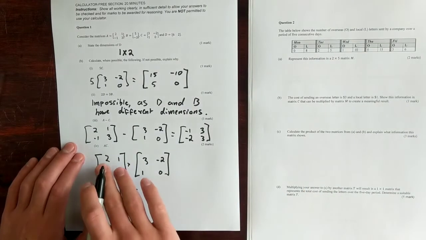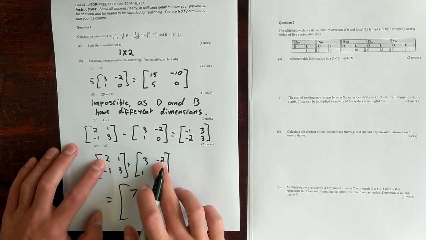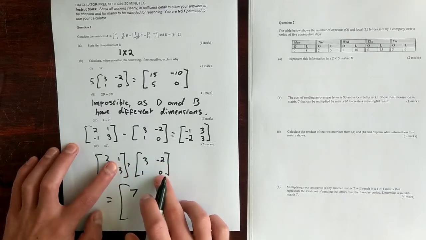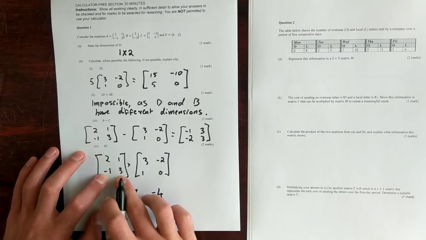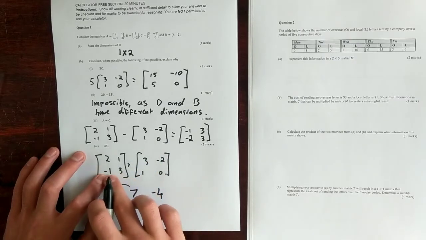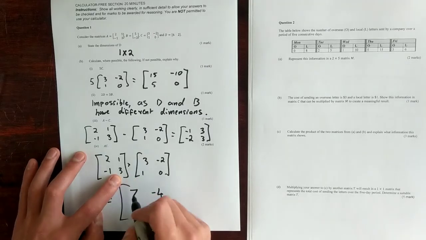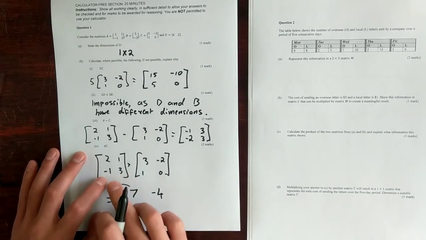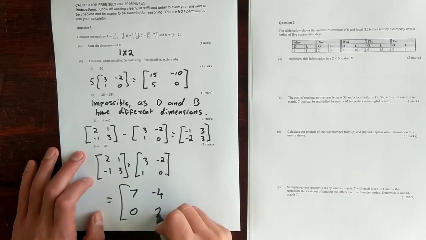Then first row by the second column. So 2 times negative 2 is negative 4. 1 times 0 is 0. Add them together, you get negative 4. Second row, first column, we get negative 1 times 3 is negative 3. Negative 3 plus 3 is 0. And last slot here, we get 2 plus 0 is 2.